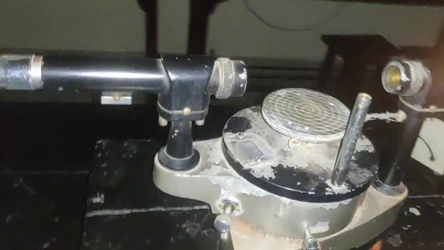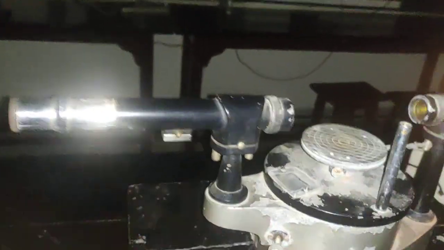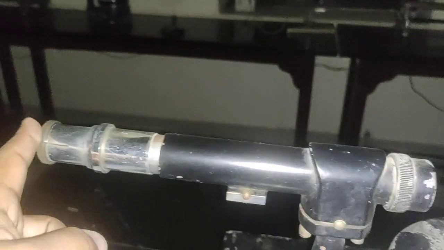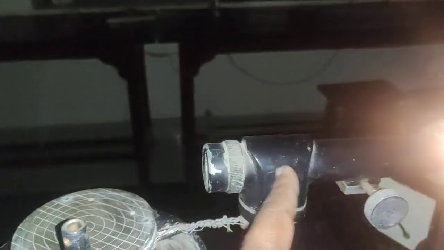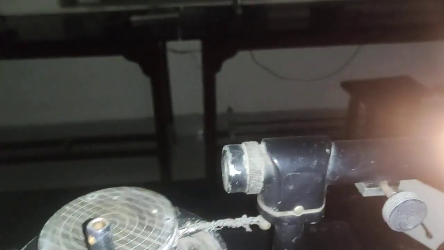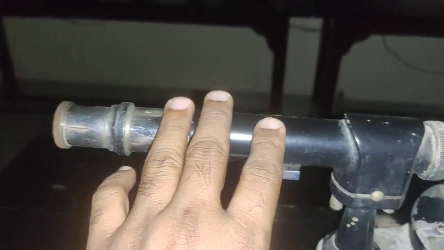The setup will look like this. We have the telescope and the collimator through which the light source comes. This is the slit here, and the light goes into this slit and comes through to the telescope. I focus the telescope and collimator so that the slit becomes very narrow and sharp, and coincide the crosswire of the telescope with the slit.